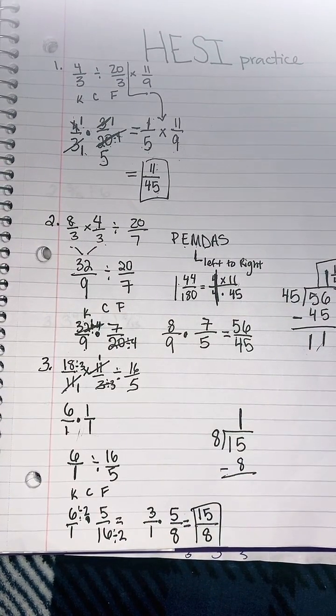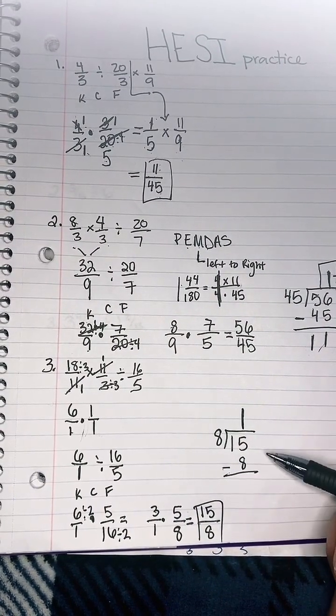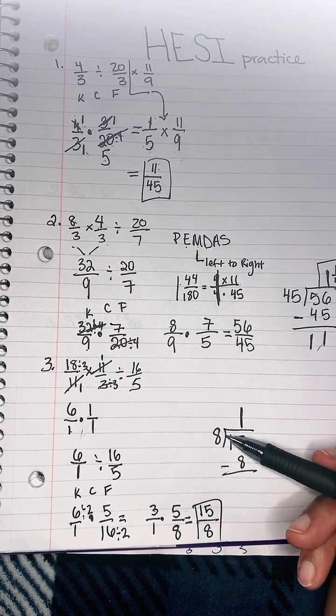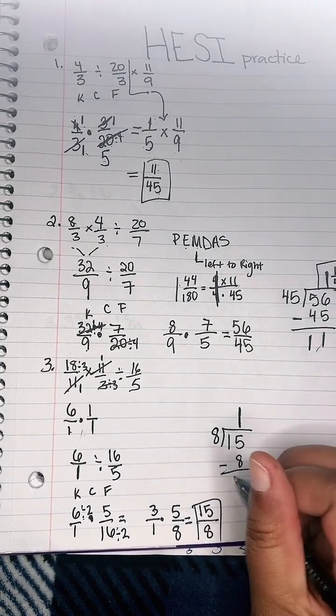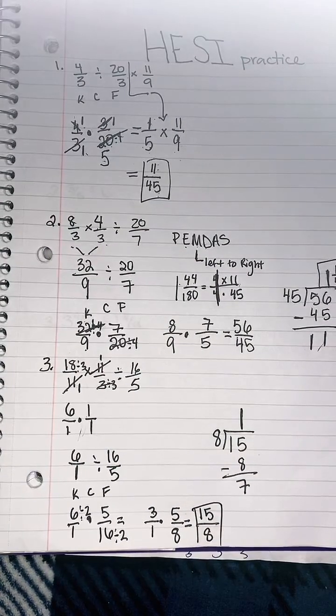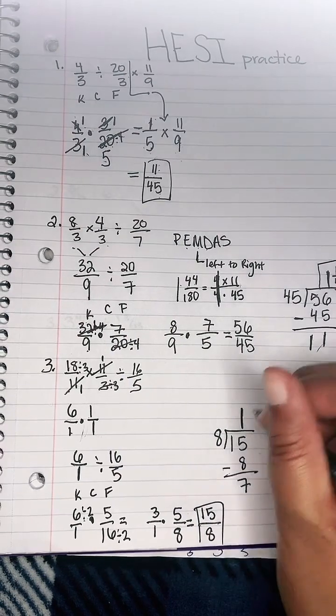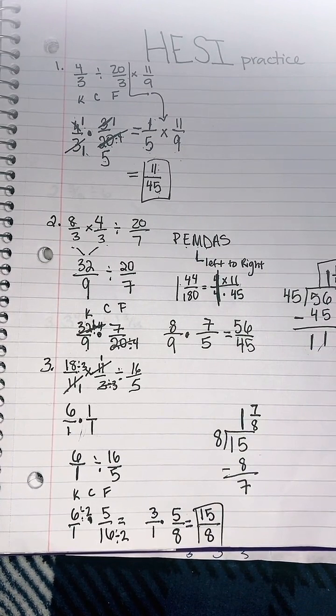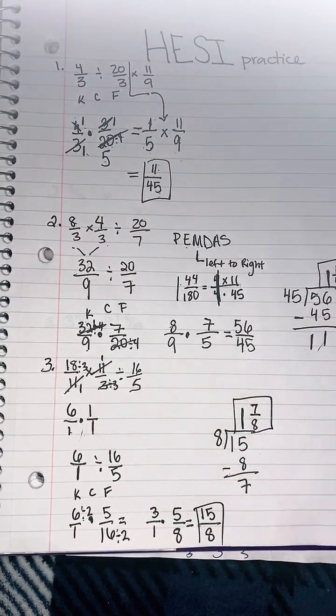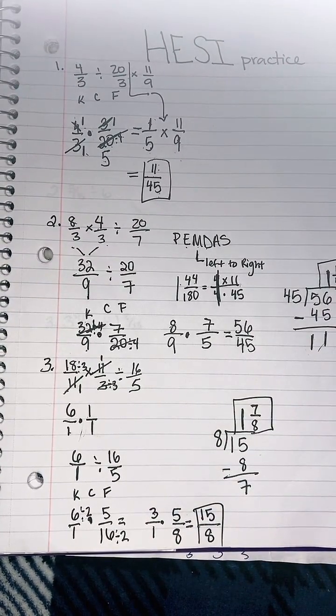So I don't like subtracting, so I'm going to always think of this. 8 plus what gets me 15? Well, 8 plus 2 gets me 10, and then I need 5 more, so it's going to be 7. Okay. And then we do 1 and 7/8. Good. So I see those 7s coming in. Yeah. And this is our beautiful answer. So good.